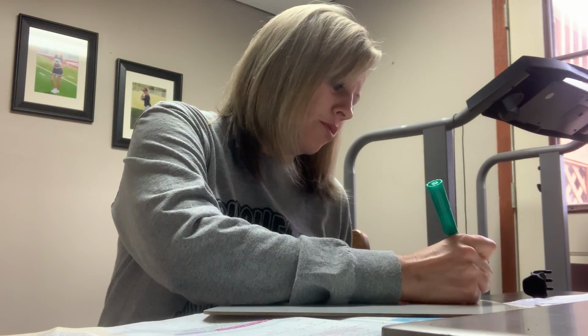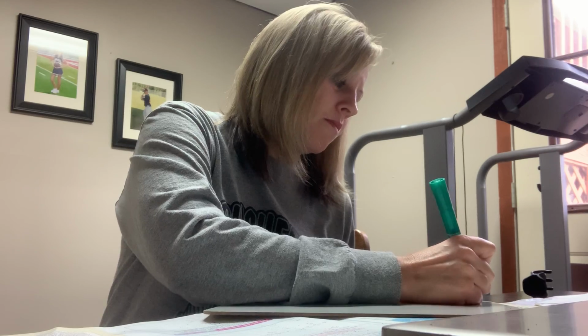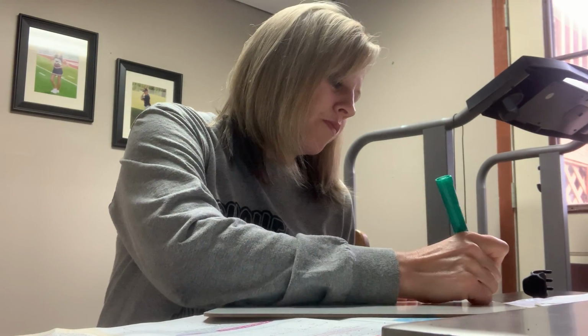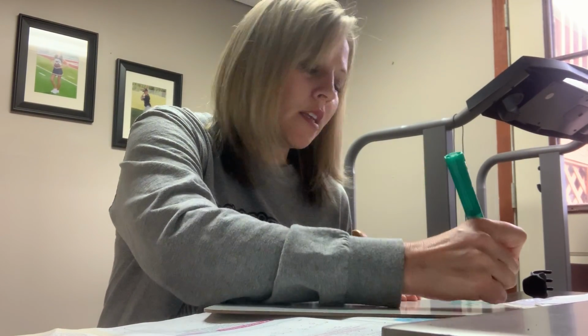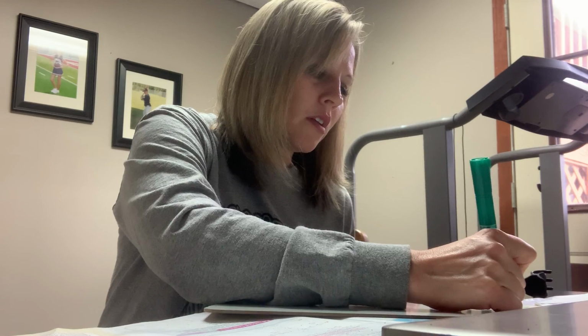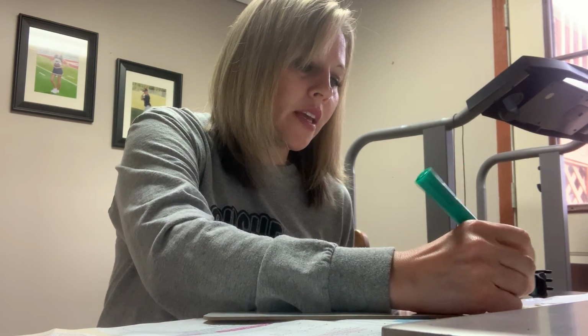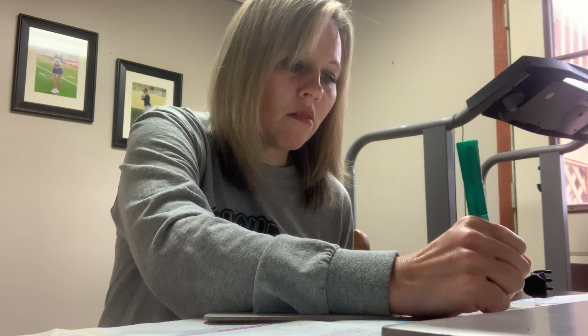Let's look at number 2. Number 2 is 2 7/8 plus 3 2/8. They've got that group together, and then they've got plus 1 1/8. Now, let's look at how I would assess this.